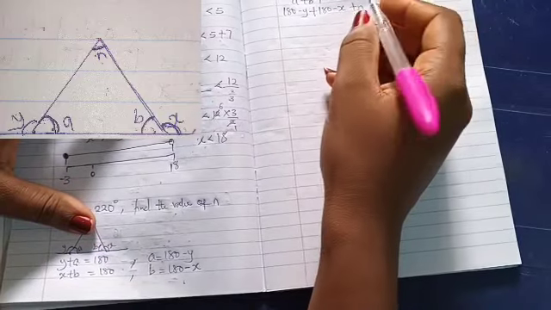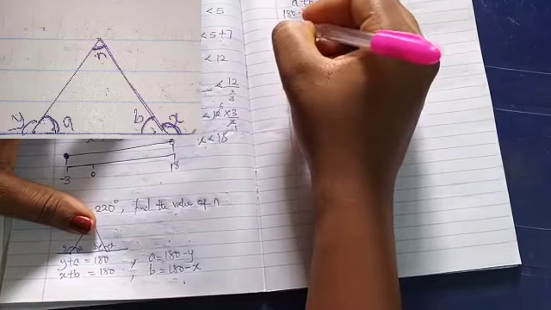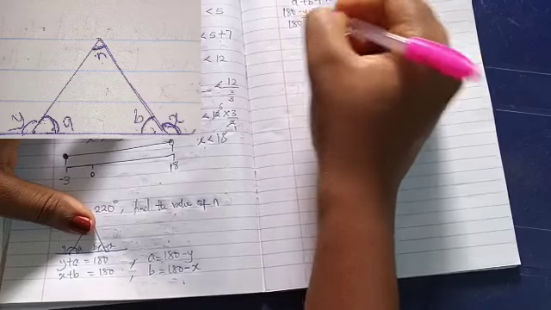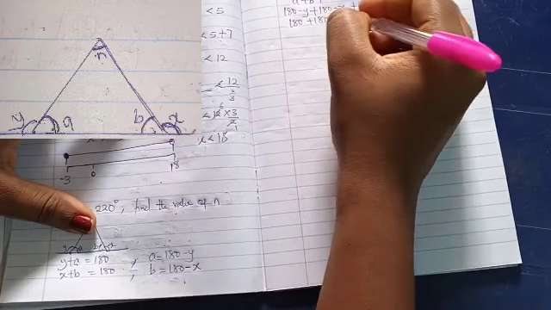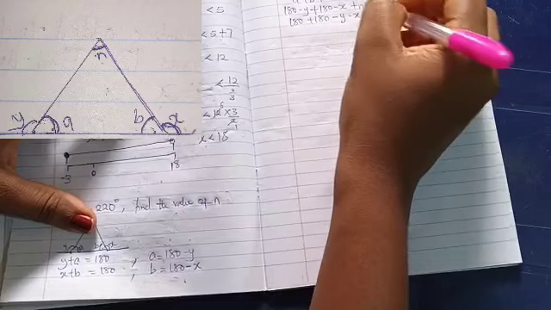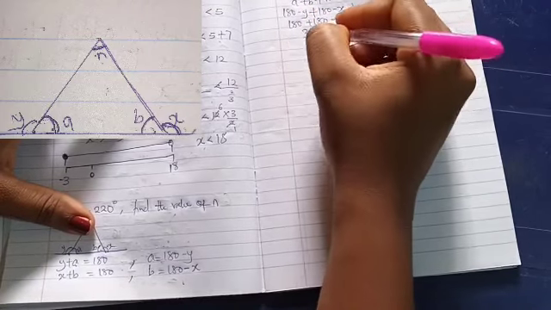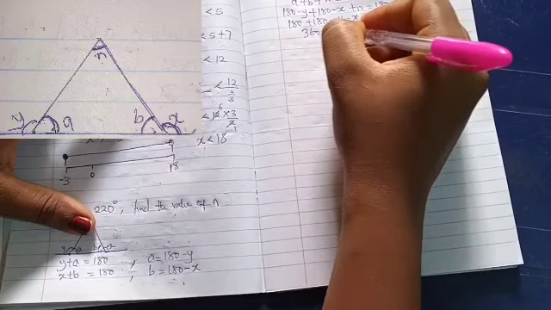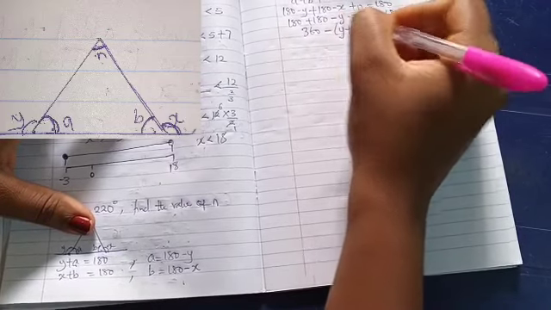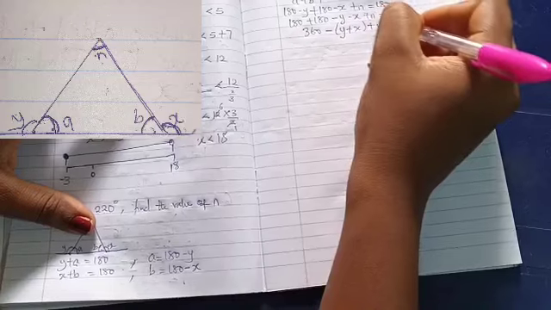Now from here, we can collect like terms to say that 180 plus 180, right? Minus y minus x plus n equals to 180. From here, by the time you had this, you have 360, right? You can factorize minus out here to have y plus x plus n equals to 180.